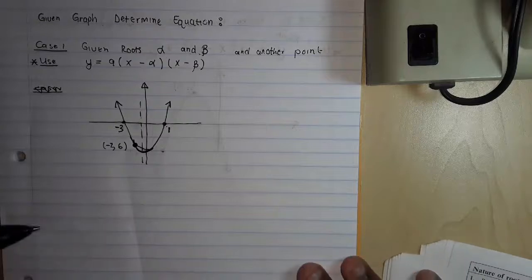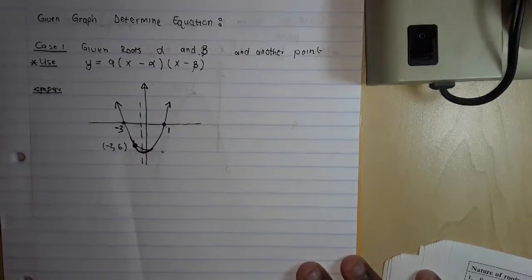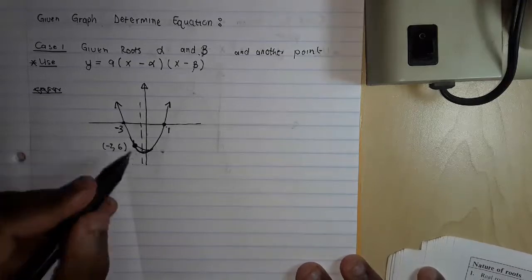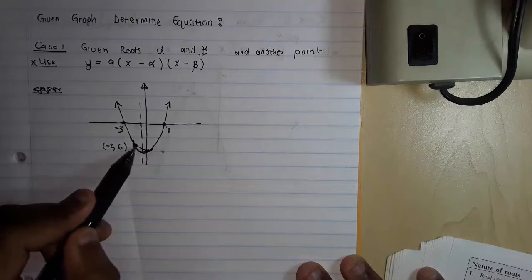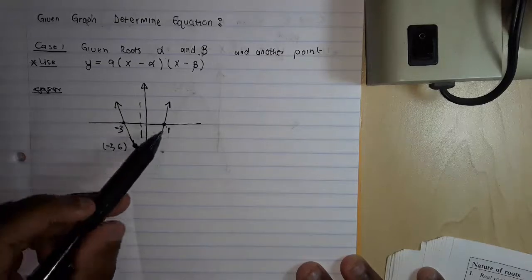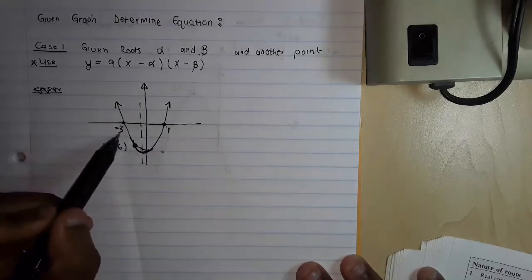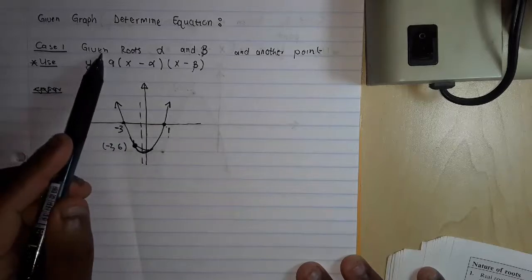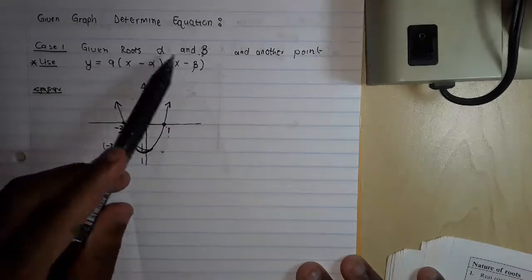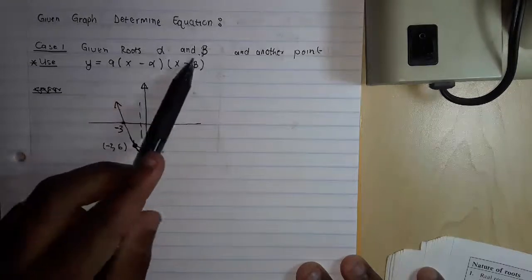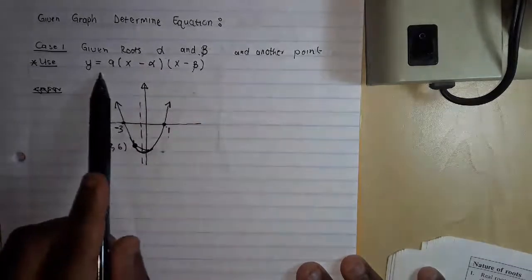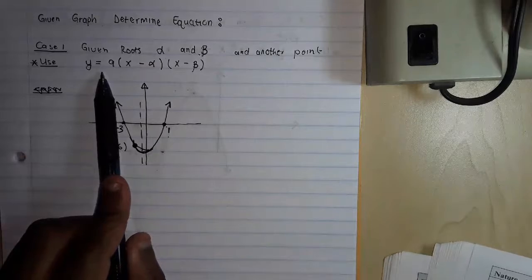So there's various cases for this. We'll look at three cases specifically, but the first case is the case whereby we are given, bear in mind this is not the turning point, it's just a random point that lies on this graph, and we are given two roots, right? So this is the case whereby we are given roots alpha and beta. This is just a variable saying that it could be any roots, and we're given another point. So we need to use this in order to determine the equation. I'll demonstrate shortly how you use that.